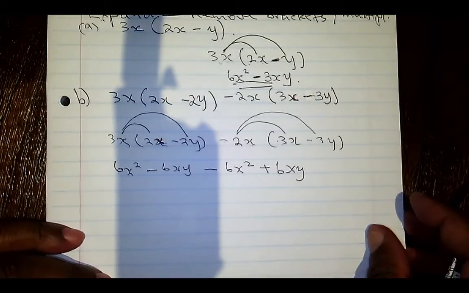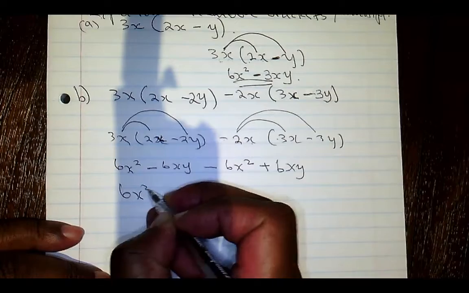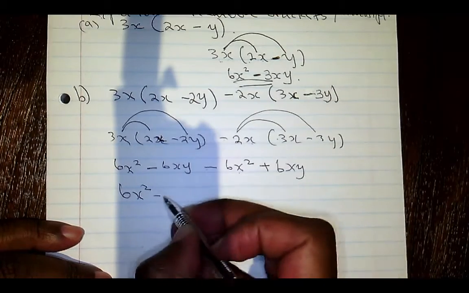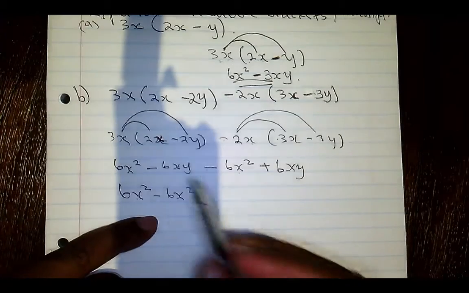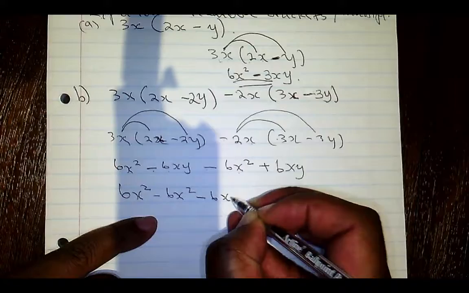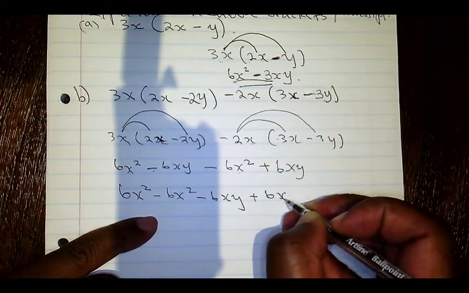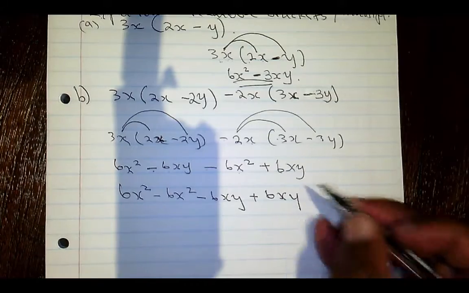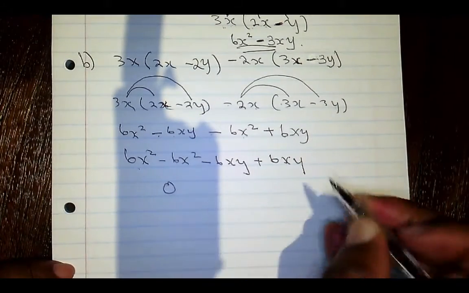But you will notice here that there are like terms. There is 6x squared here, and there's minus 6x squared there. So if you group this together like that, then we have a minus 6xy and a plus 6xy. These also are like terms. Then we can simplify this. 6x squared minus 6x squared is 0.